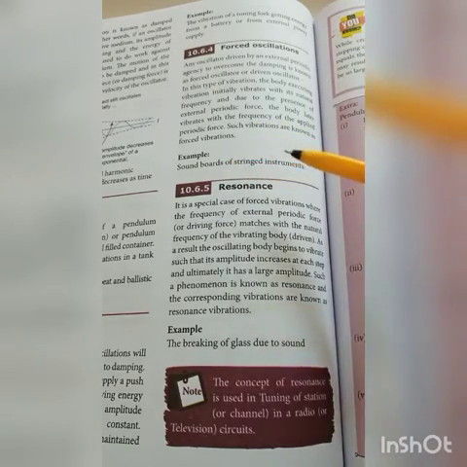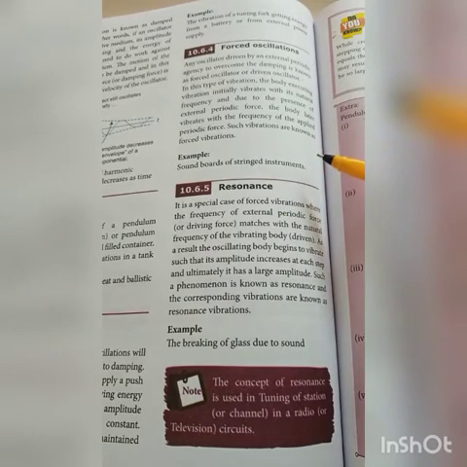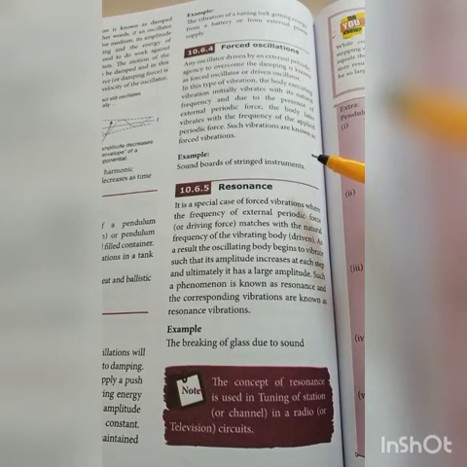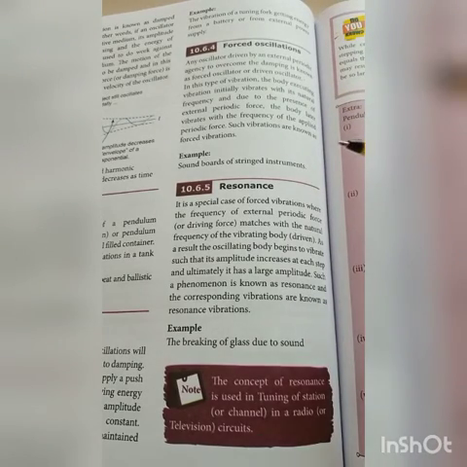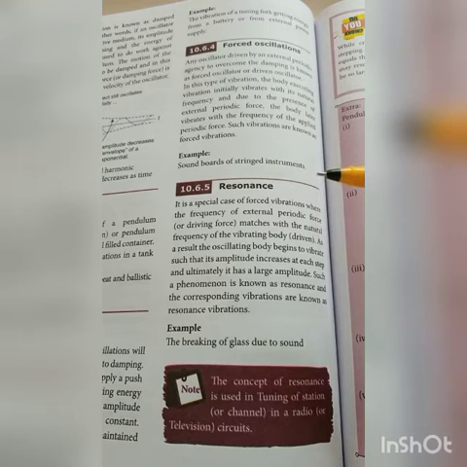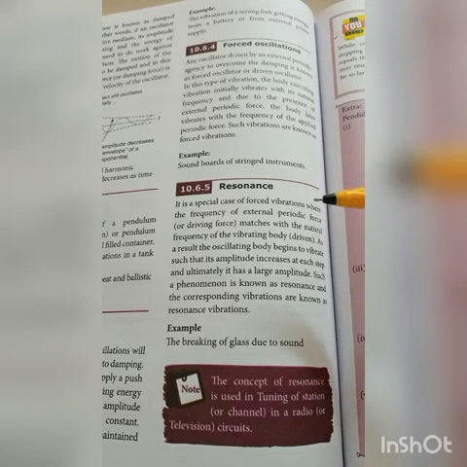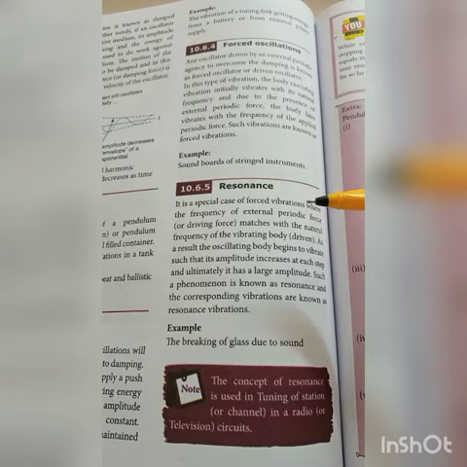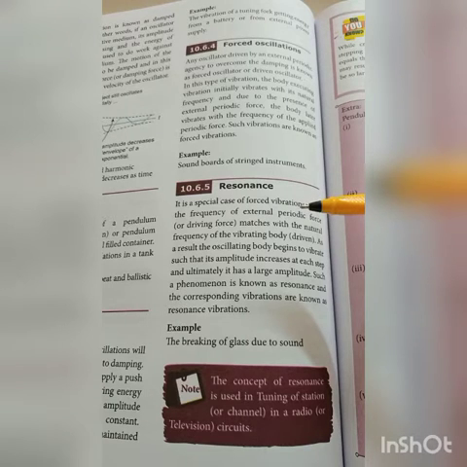Example: soundboards of a stringed instrument like veena, guitar, etc. The next one is resonance. It is a very important factor. Resonance is a special case of forced vibration. You all know that in a forced vibration we are applying an external periodic force. So the external periodic force will have its own frequency and the body will have its own natural frequency.